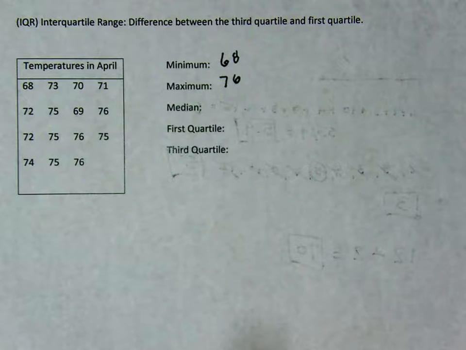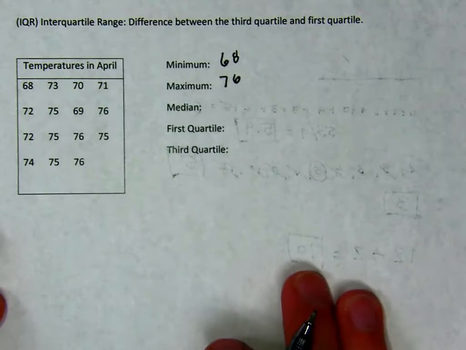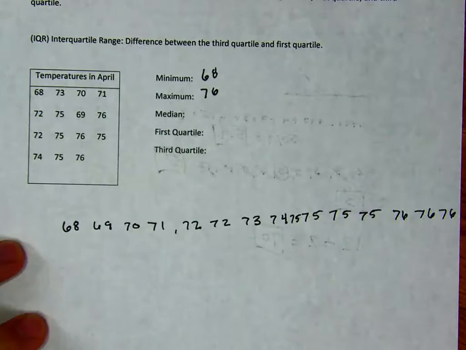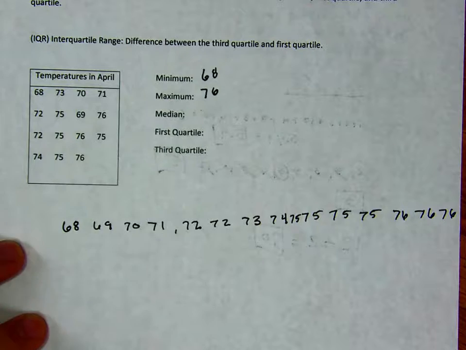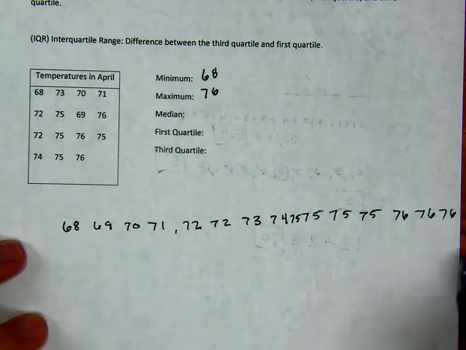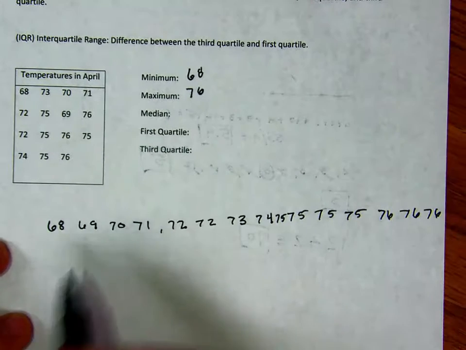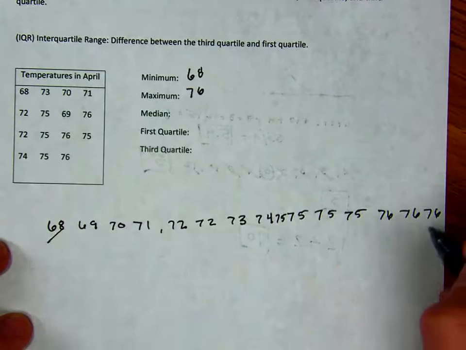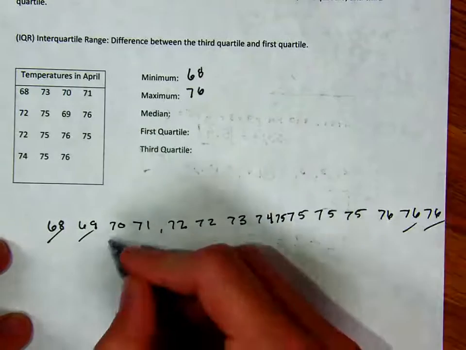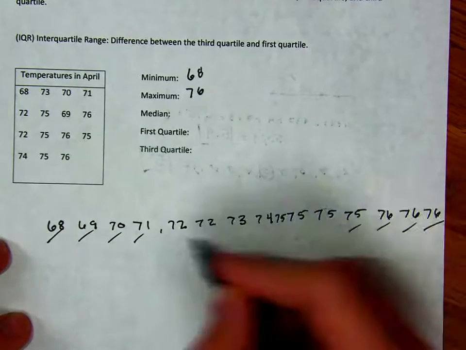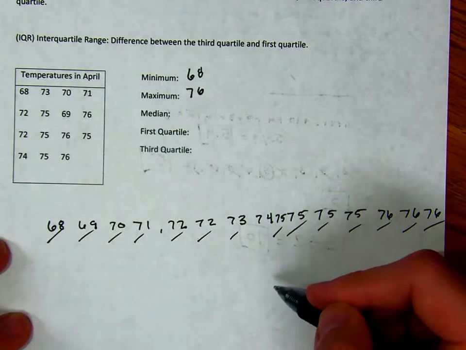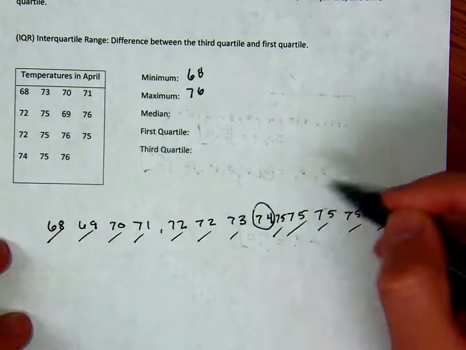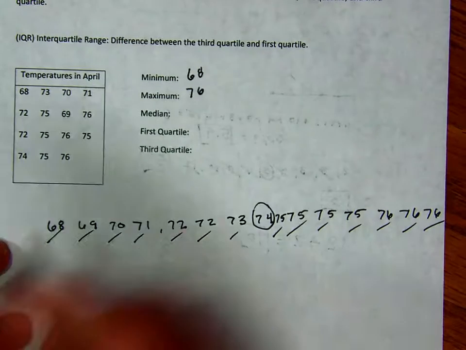Our median, the middle number when we line up from least to greatest. So I'm going to go ahead and line these up. I've done that here, and I'm just going to cross those numbers out until I get to the middle. 4, 4, 5, 6, 6, 7, 7. My middle number, I haven't crossed this one out, is 74, so that's my median.